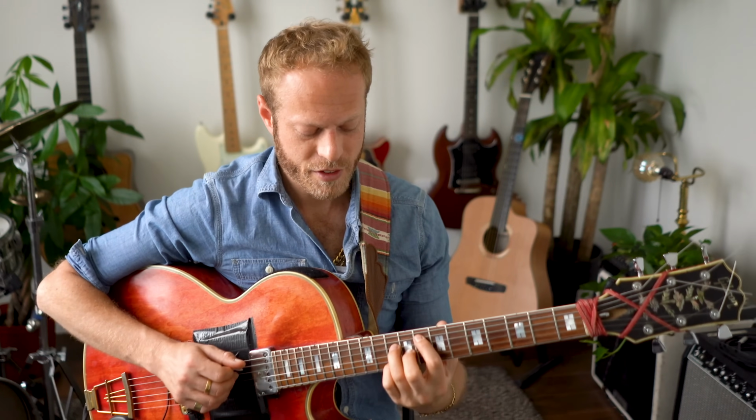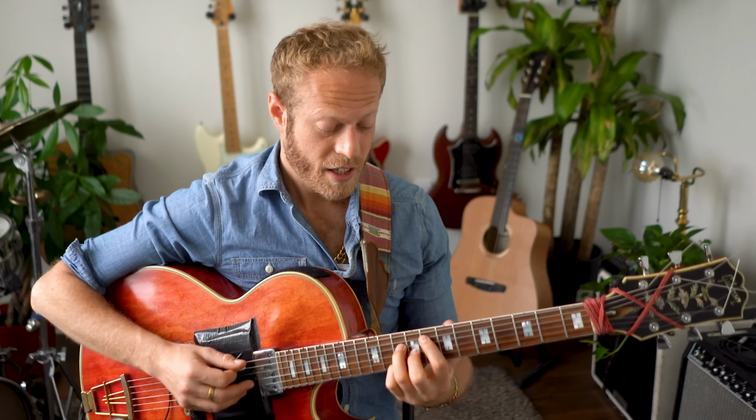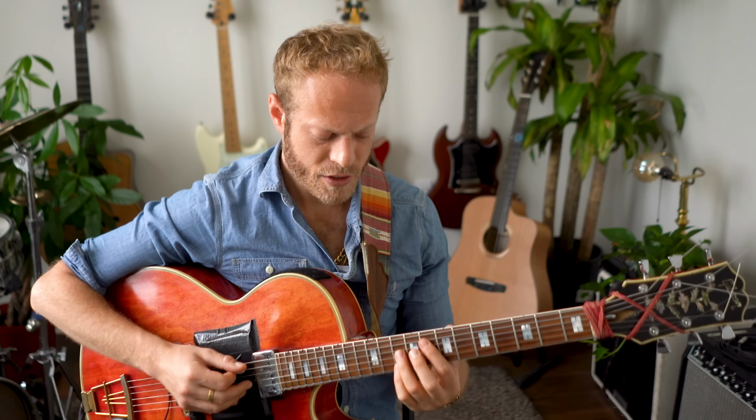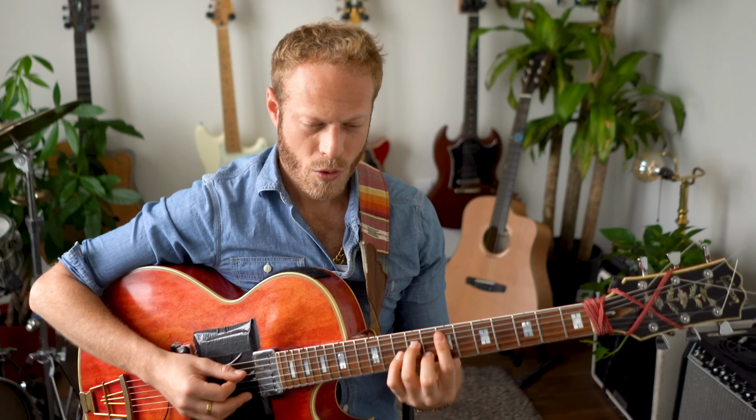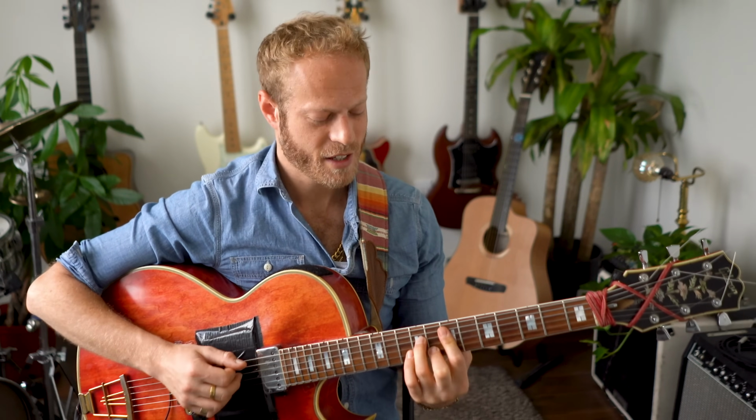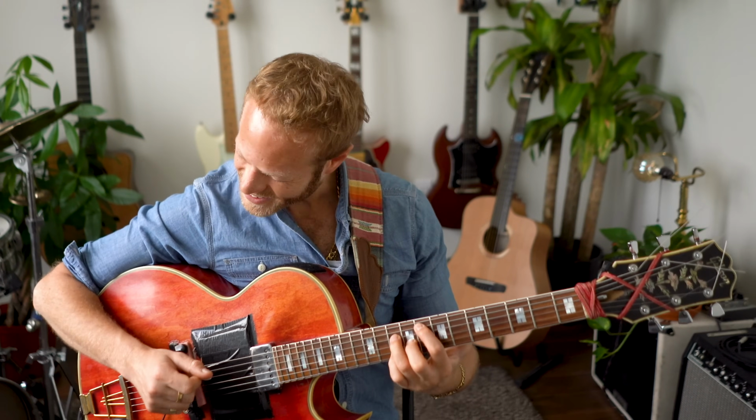Then F major 7, root position. So we have the major second inversion. Do to E minor 7. You notice. Just listen to that color.